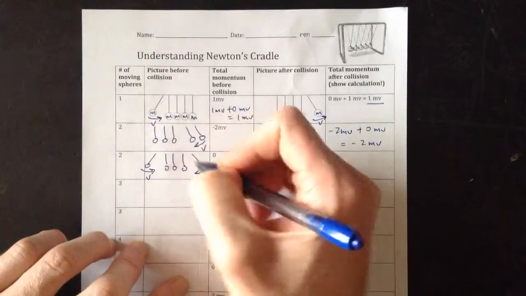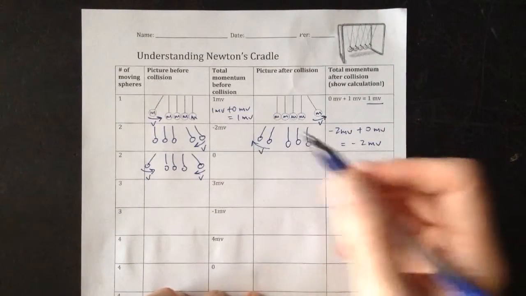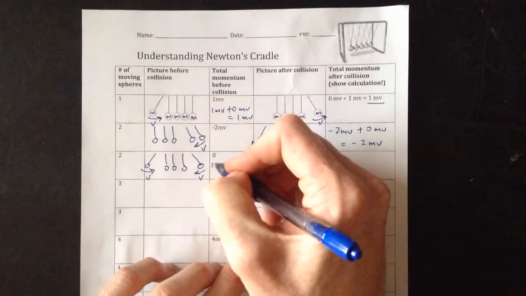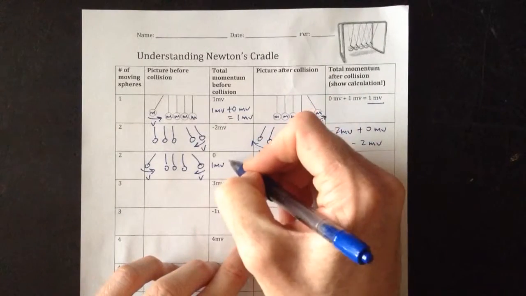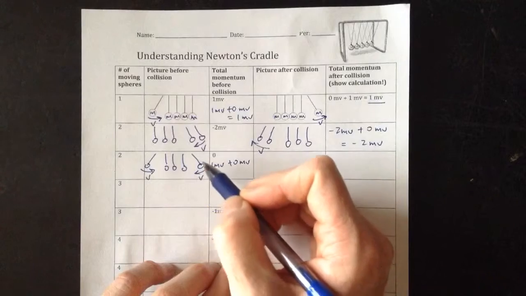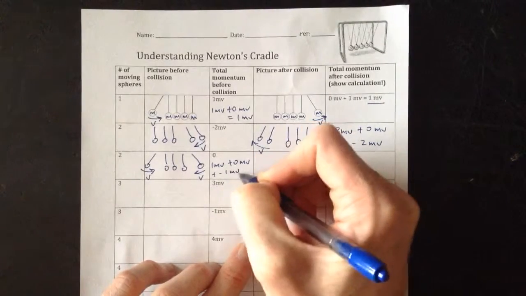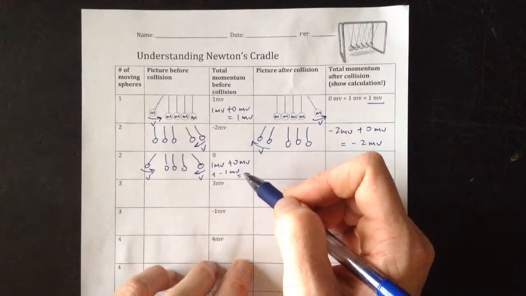So again, these have velocity v. So the total momentum before the collision is 0 because this is 1 mv. These have no momentum, so I can say plus 0 mv. And this has momentum to the left. So plus negative 1 mv equals 0. 1 mv plus negative 1 mv is going to equal 0.